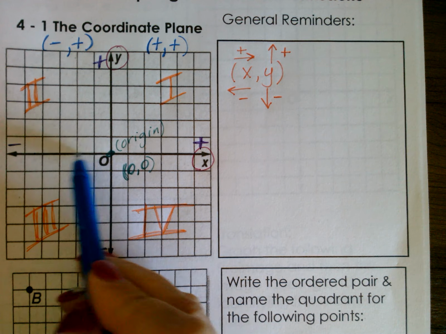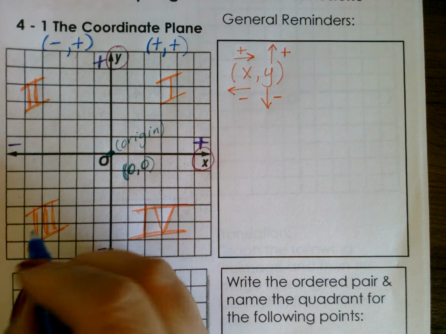Quadrant 3, I start back at the origin and I would move left, so we would have a negative. I would have to move down to get into that quadrant, so my Y would also be a negative number. Go ahead and complete the fourth quadrant.